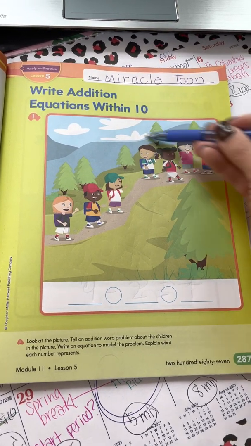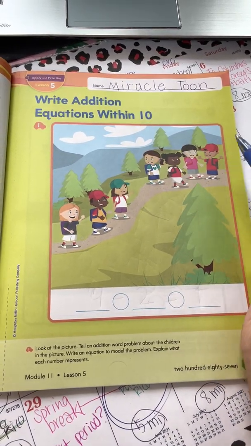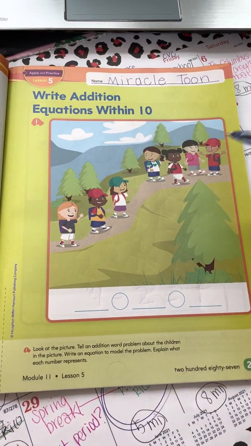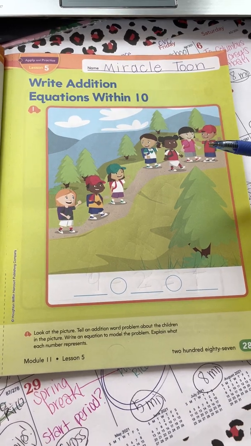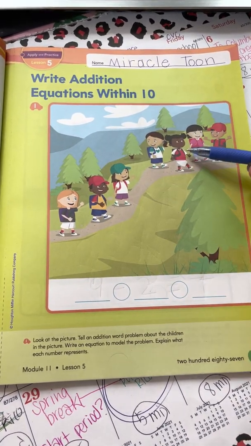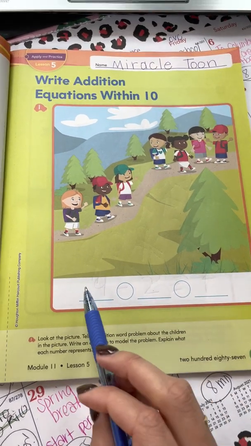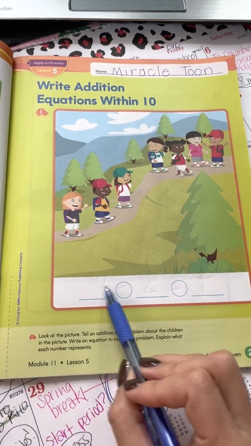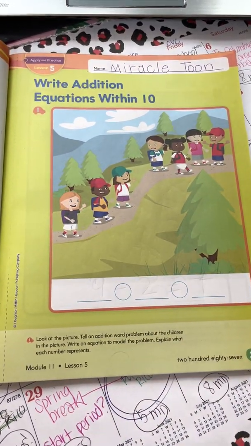Okay, so here we're looking at the picture. We see that there are some children up the hill and some children trying to join, okay? So a word problem is just telling a story. An addition word problem is putting together the word story, okay? The equation to model the problem is just writing the number sentence that matches the picture.